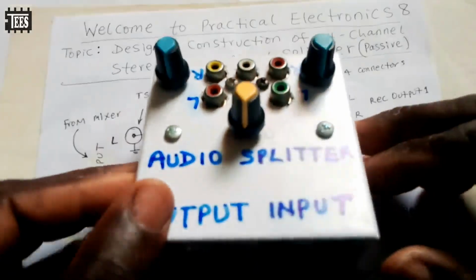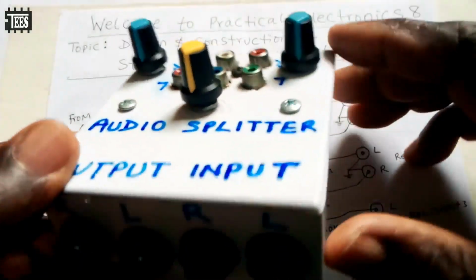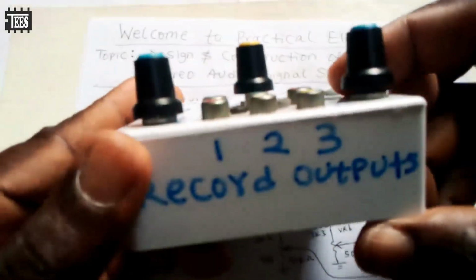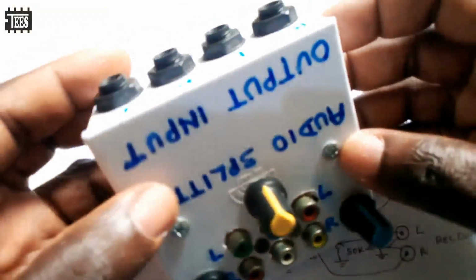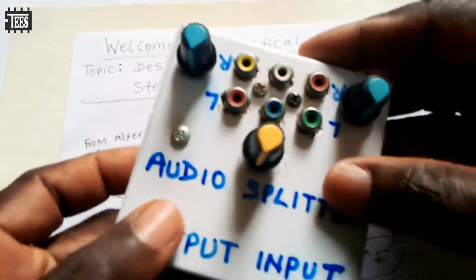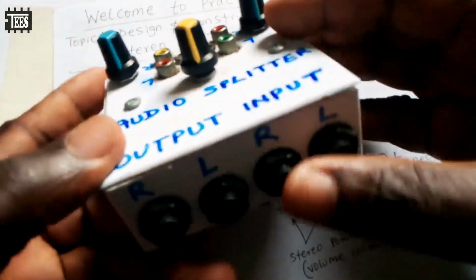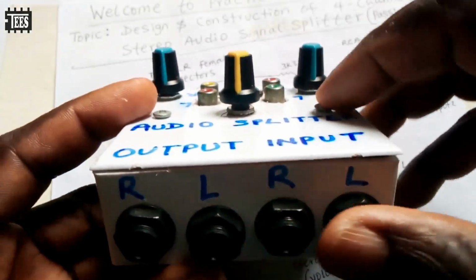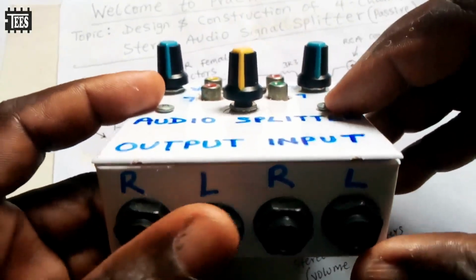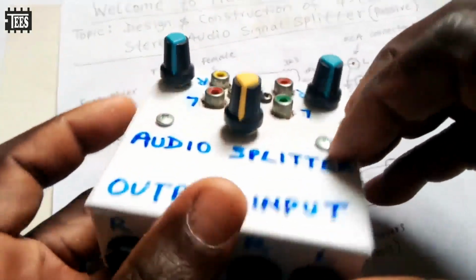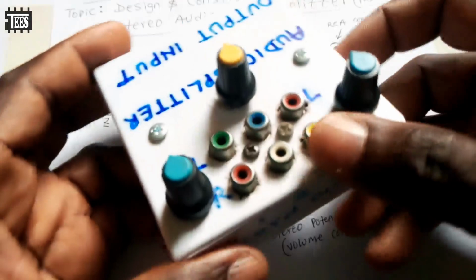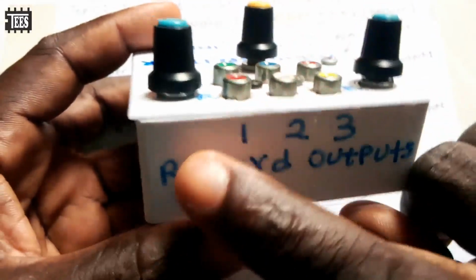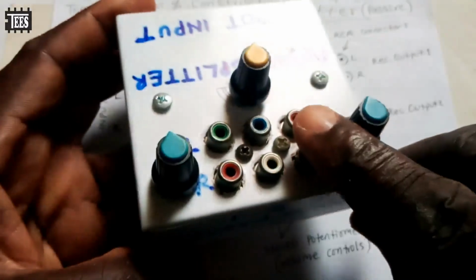That is a passive audio splitter. As you can see, this is the device. This is a passive audio splitter. What we have here, this is the input, right and left channel. This is the output, right and left channel. Then these are also output for recording. We have one, two, three stereo outputs.